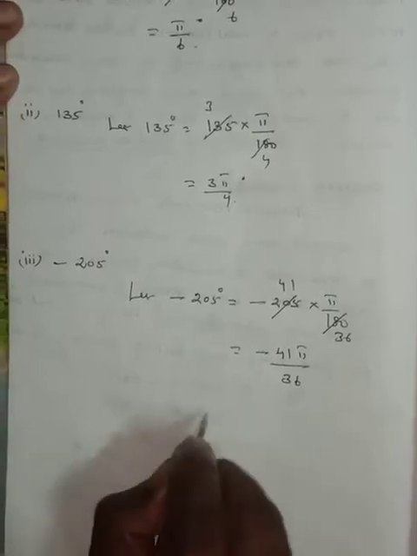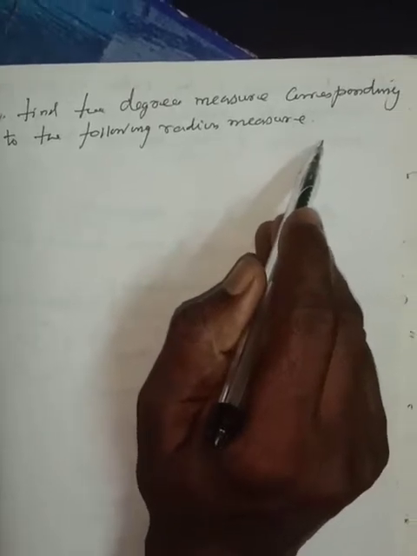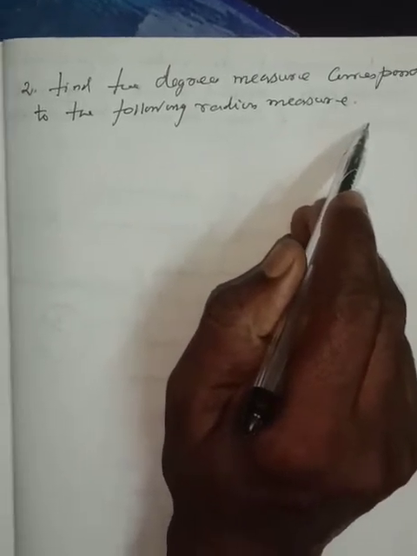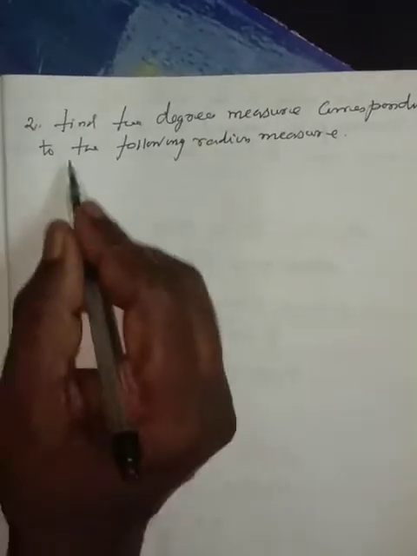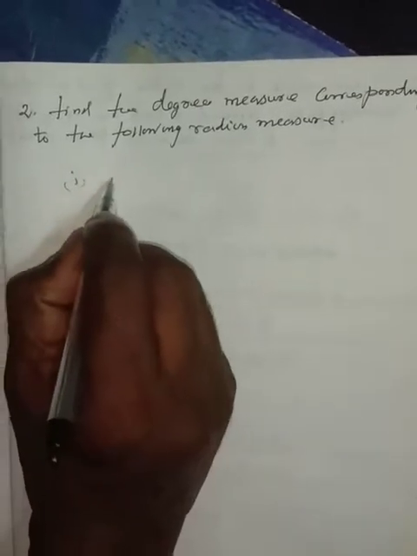Next, find the degree measure corresponding to the following radian measures. Converting radian measure into degree measure. Number 1, pi by 3.